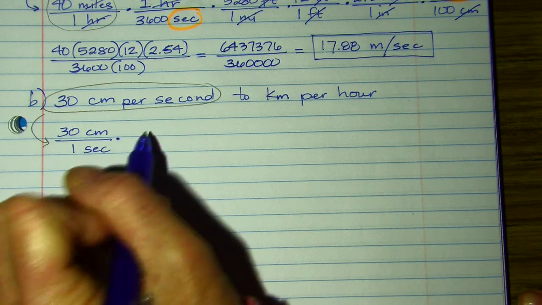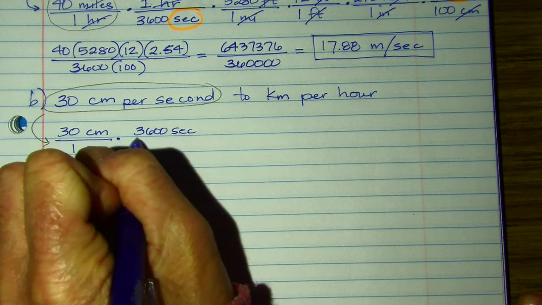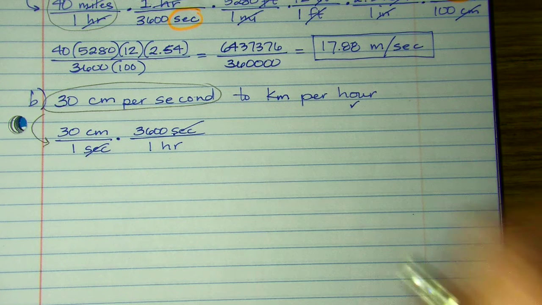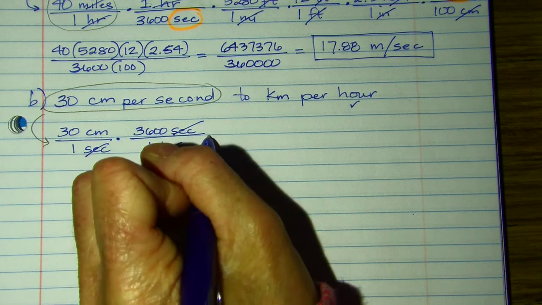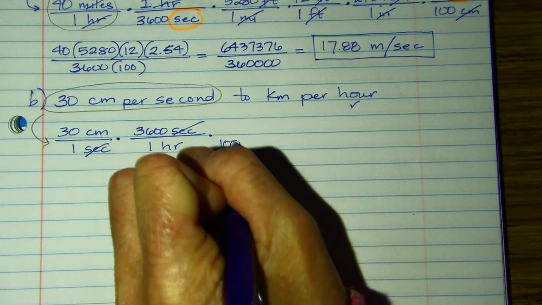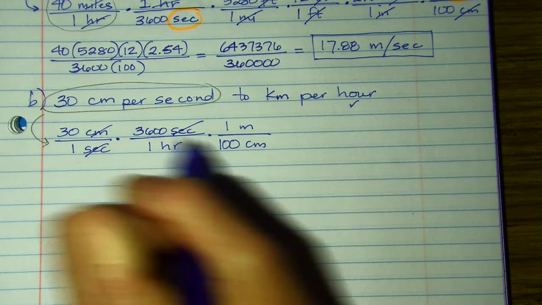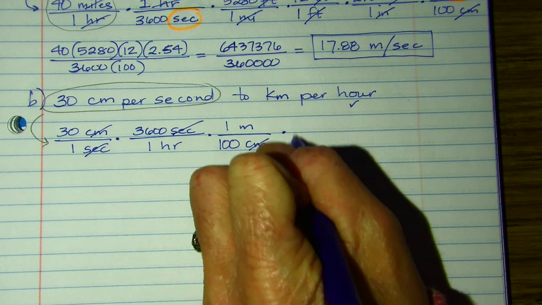So I'm going to start with 1 second. Remember, there are 3,600 seconds in 1 hour. So I've taken care of the hour. I like to check it off. Now I need to go from centimeters to kilometers. Well, I know there are 100 centimeters per 1 meter. So that's taken care of here. And then there are 1,000.